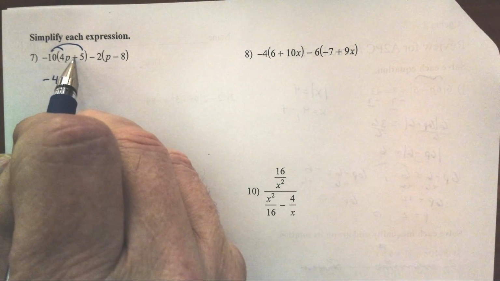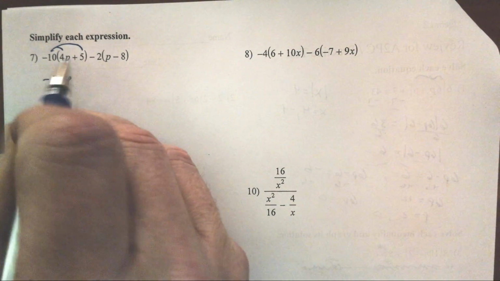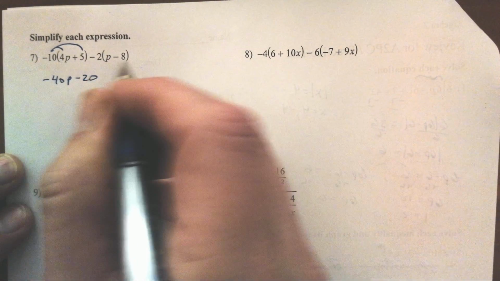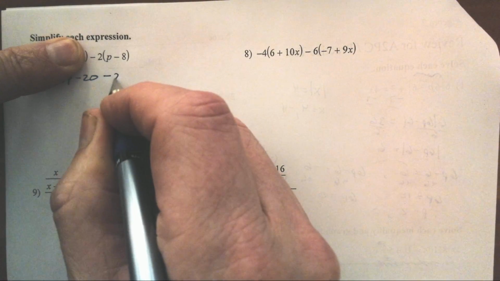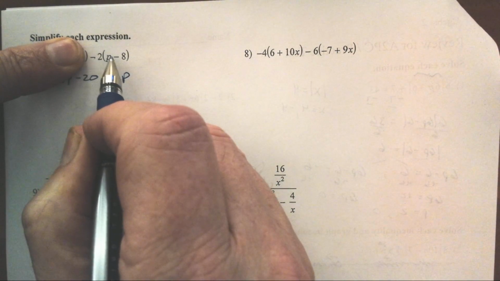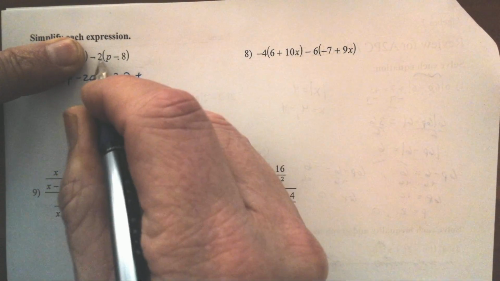Minus times plus, minus 4 times 5, 20. Minus times plus, this is a negative times a positive, negative or minus 2p. And minus times minus, plus 2 times 8, 16.